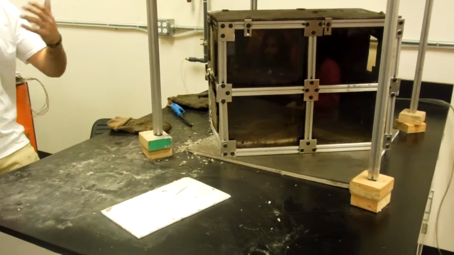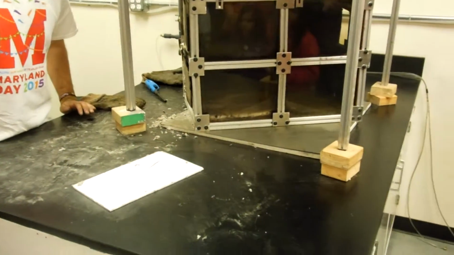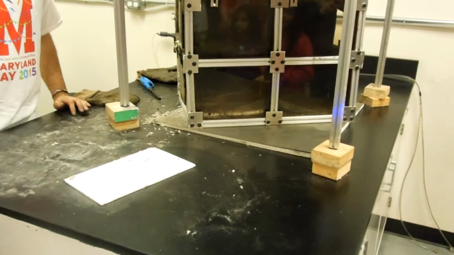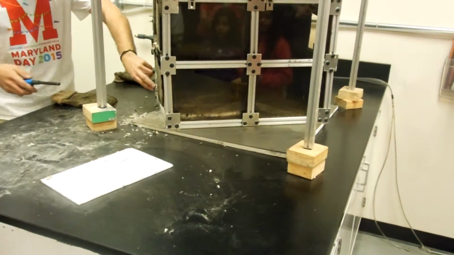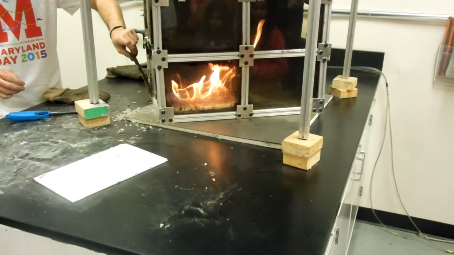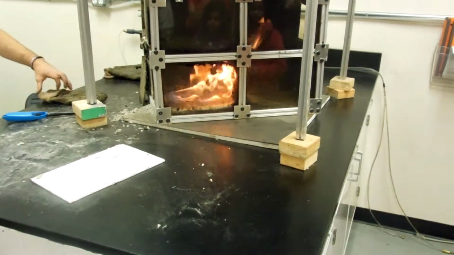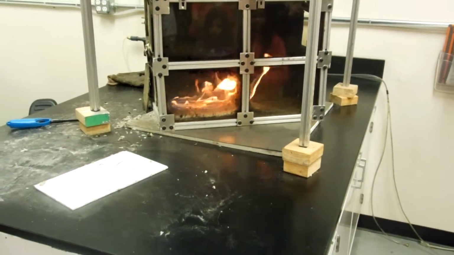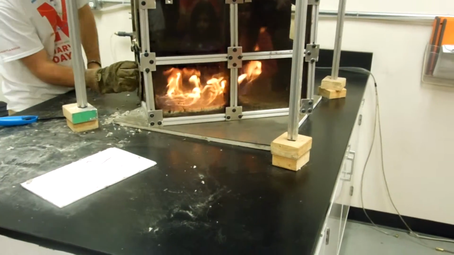So, okay, is the fire going to get bigger or is it going to be smaller? Bigger when you open it. Bigger when I open it? Yep. Alright. So I'm going to light it off and we'll see what happens. So right now it's open. I'm going to let it build up a little bit, and then I'm going to close the door.